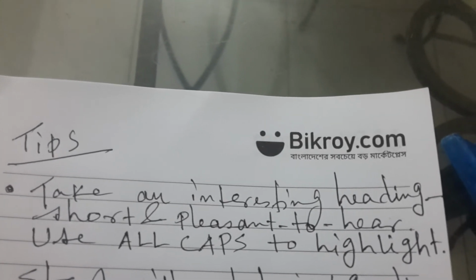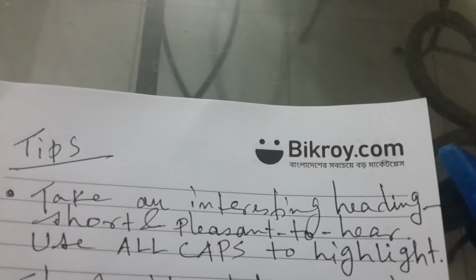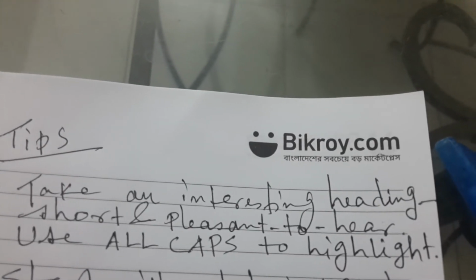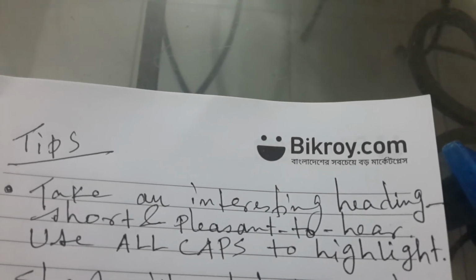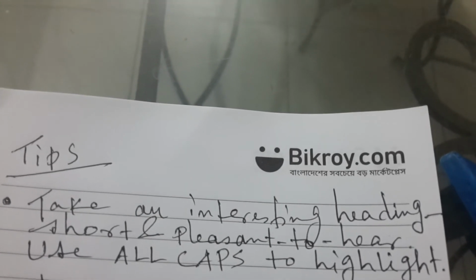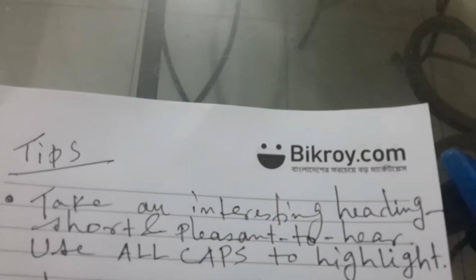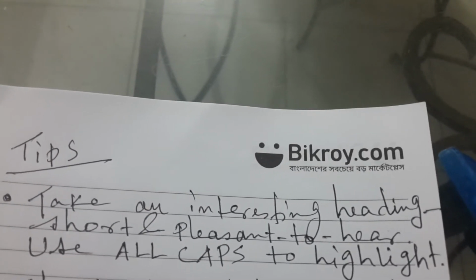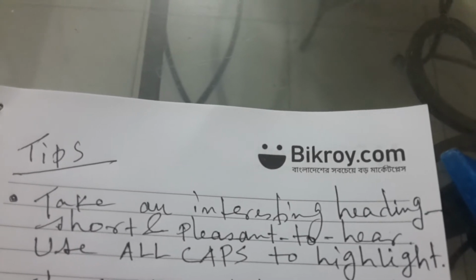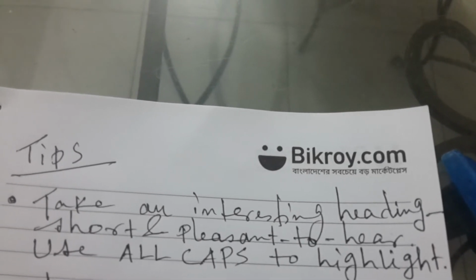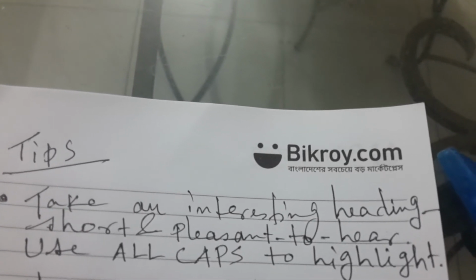Tips. First bullet: take an interesting heading, short and pleasant to hear. Use all caps to highlight. The heading must be interesting. It's your first opportunity to grab the attention of your reader, so it must not be very long.